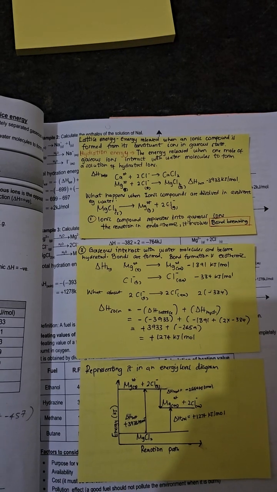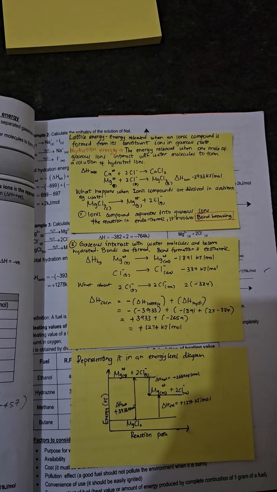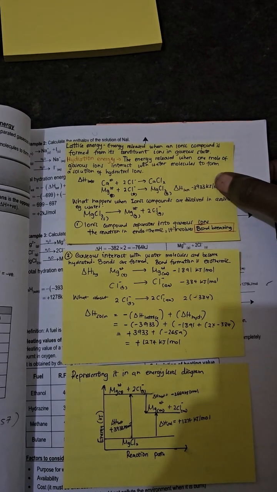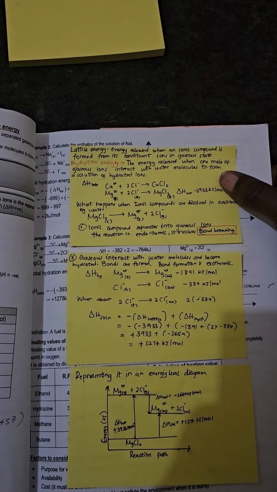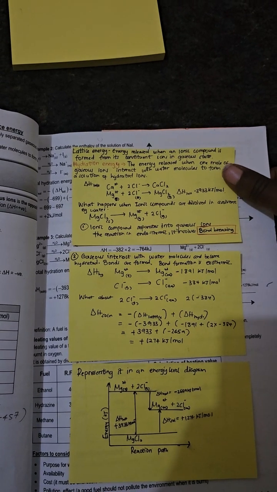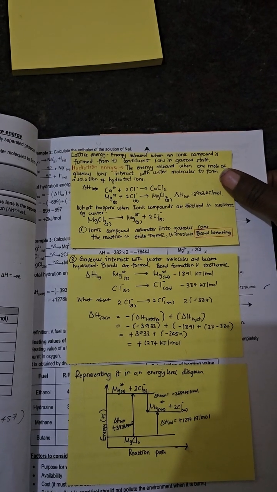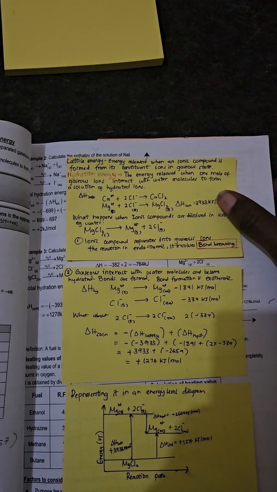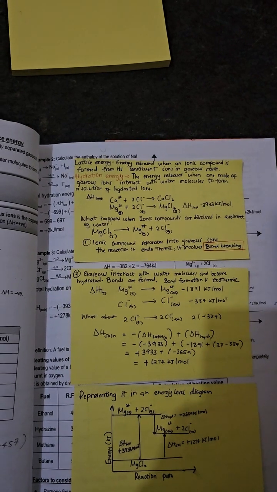Stay with me because I want us to use this magnesium chloride to calculate the enthalpy of solution of magnesium chloride. From the beginning, we have seen that the lattice energy for the formation of magnesium chloride, or the heat released when 1 mole of magnesium chloride is formed, is minus 3933 kilojoules per mole. I want you to know this.